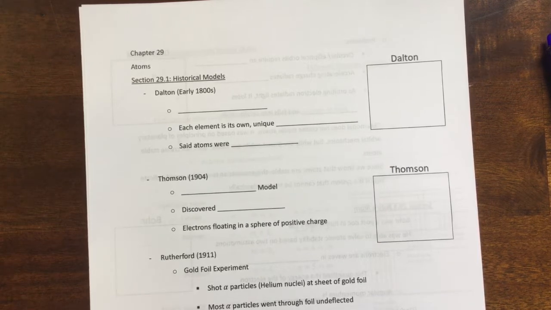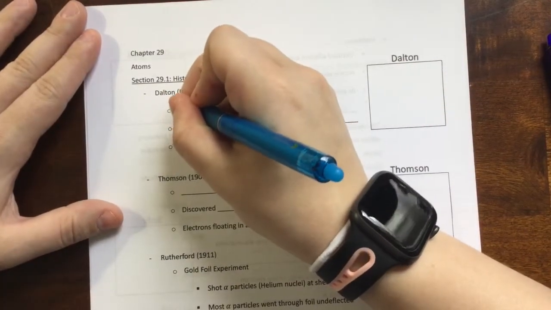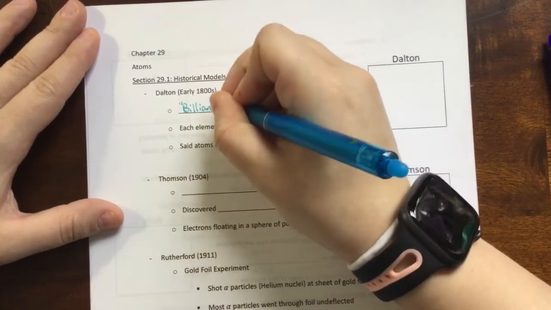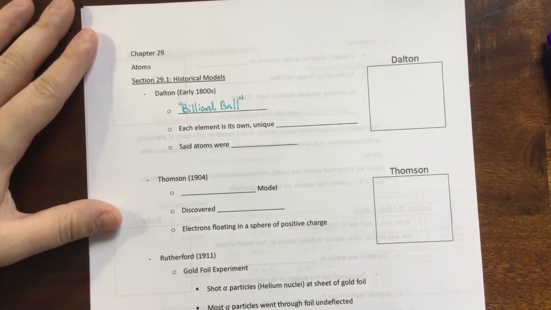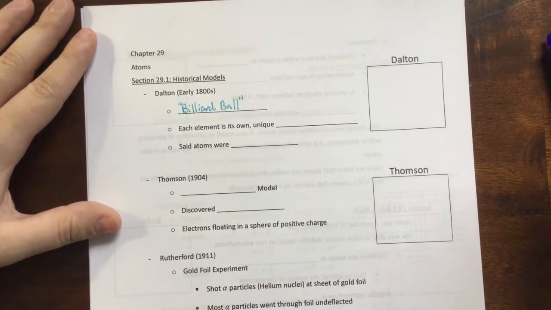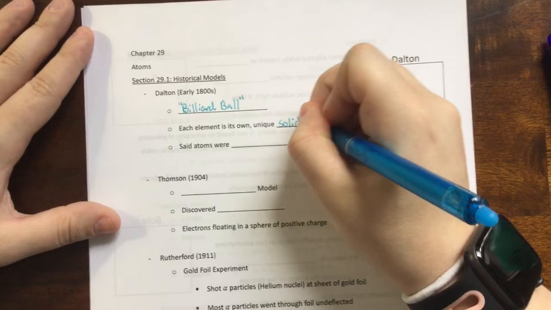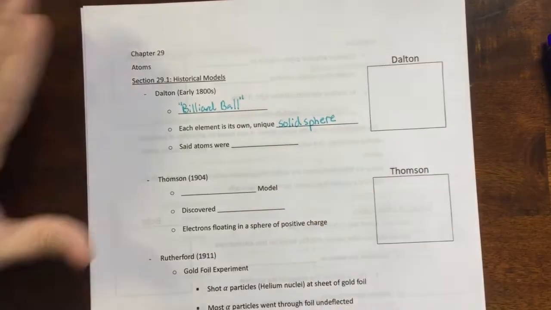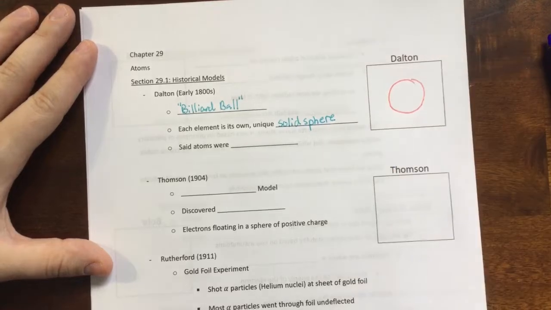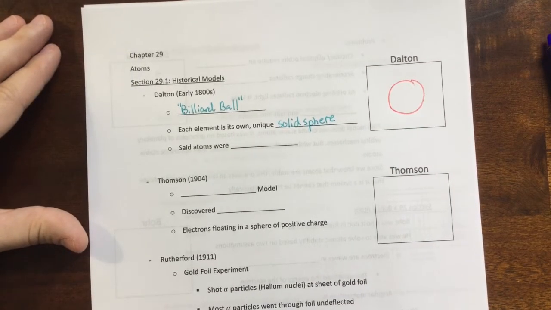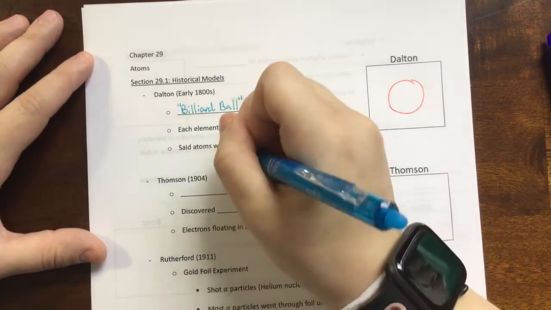We can start by talking about different historical models of the atom. In the early 1800s, Dalton theorized what he called the billiard ball model. He theorized that each element was its own unique solid sphere, kind of just like a big circle. This implied that atoms were indivisible.